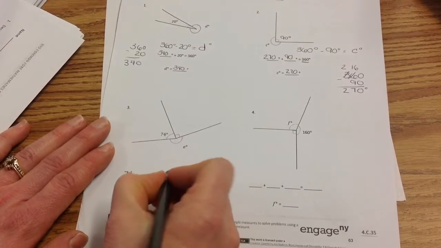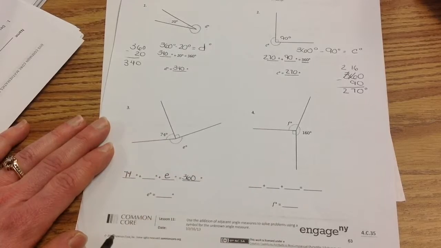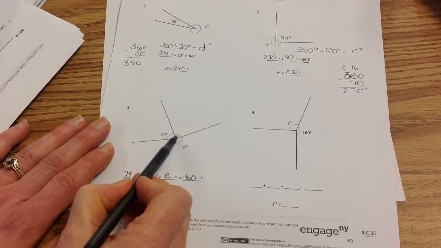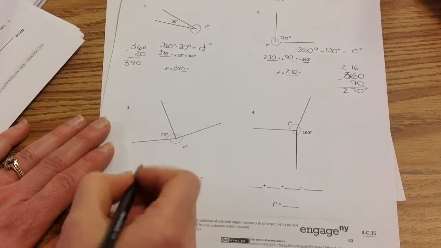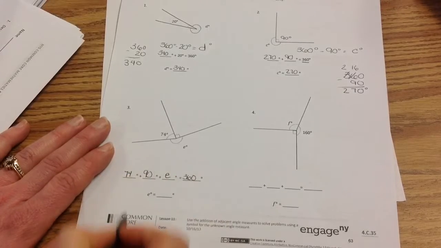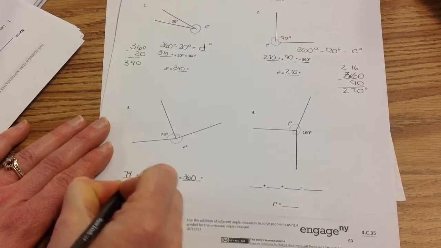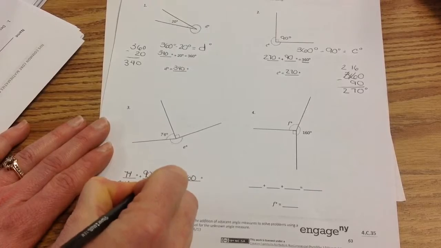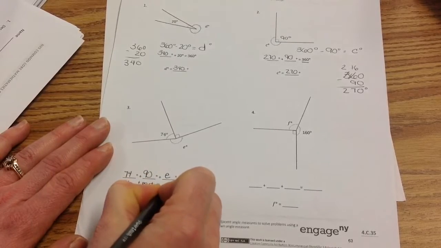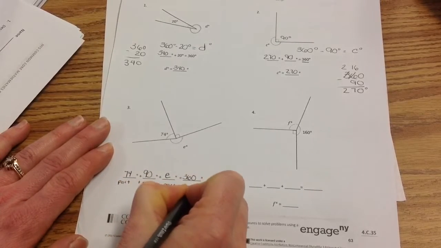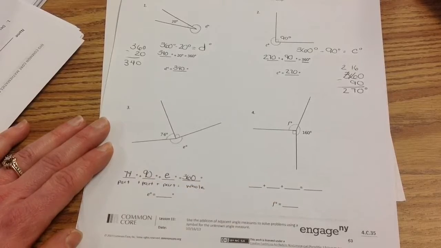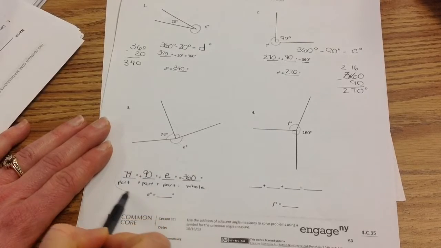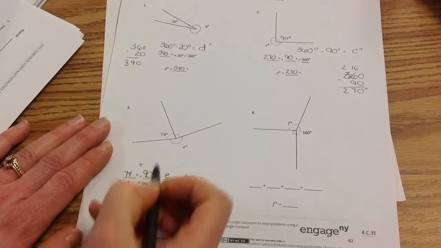Yeah, we've been given E, you're right. That's our variable. But what else? Yeah, 90 degrees. So now I have part plus part plus part equals a whole. What are we going to do? I hope you said we're going to add our parts together.